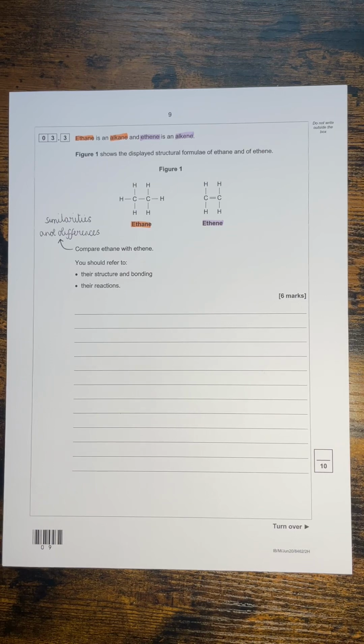So in terms of structuring our answer for this 6 marker, when we're thinking about the structure and bonding, we don't just say what's different about them, we also say things that are the same between them. When it comes to reactions, we need to think about reactions that are different, but also reactions that are the same.